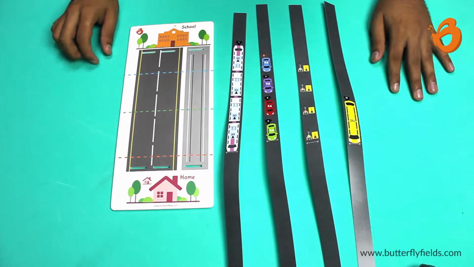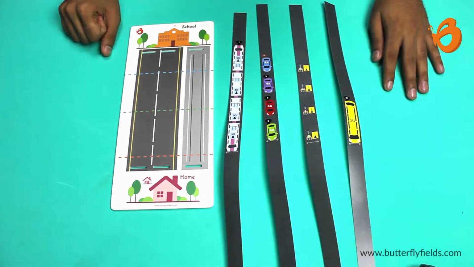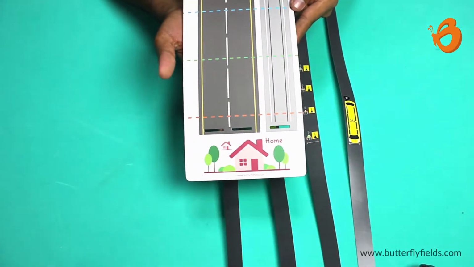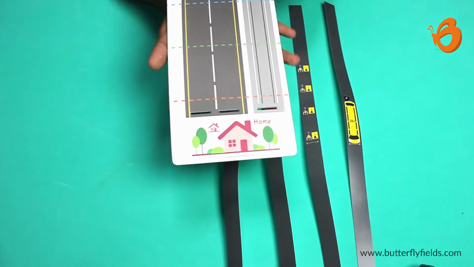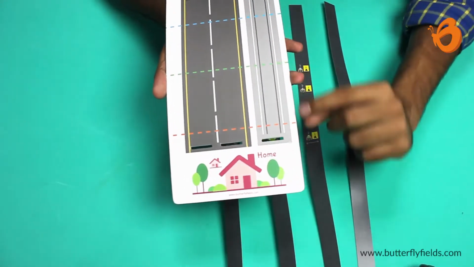Let's start with activity number 1. Activity 1 is called carbon footprint. So here we have the base. In the base you can see school, a home and 3 different lanes.